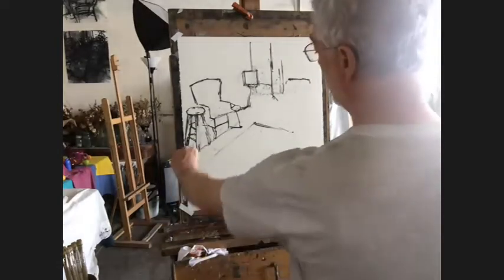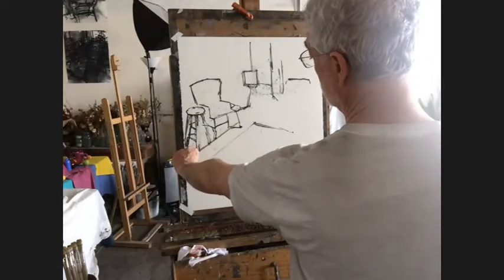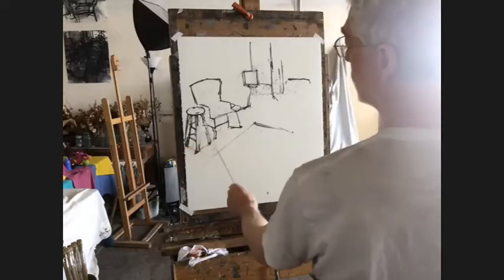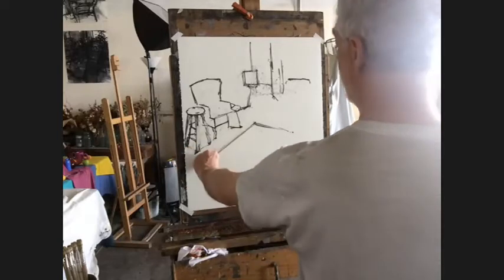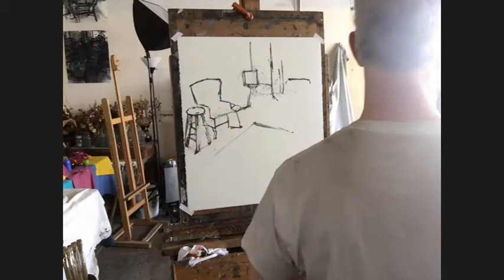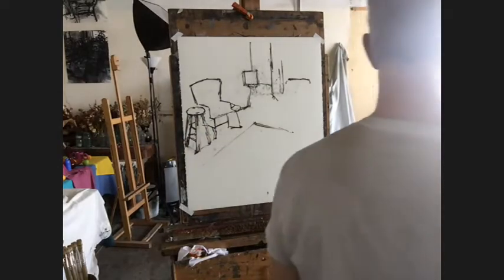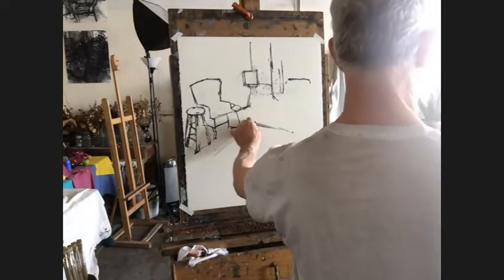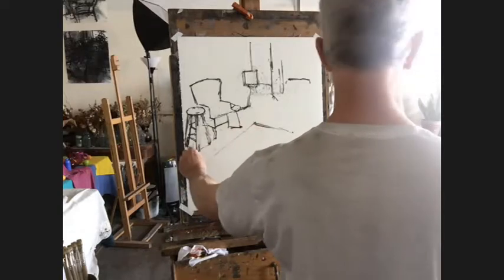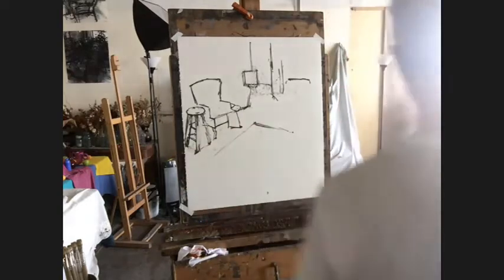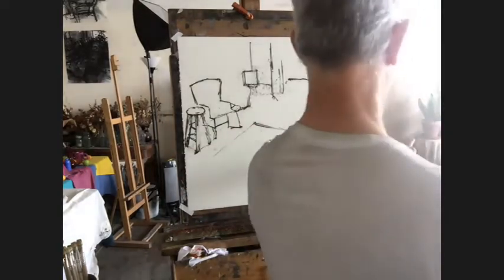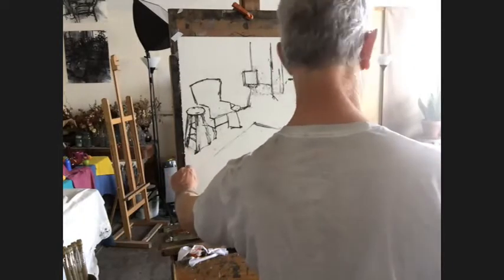So you can see this angle becomes crucial, the alignment here of all of the legs. We have this and we have this. And the corner of this red carpet down there, that's right underneath here.